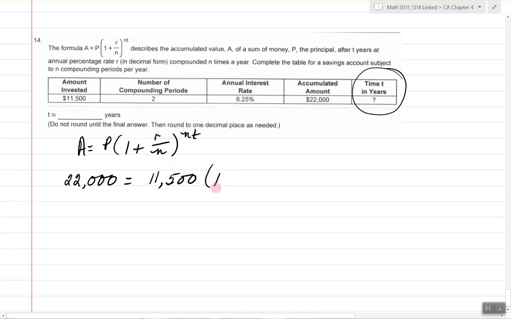And open parentheses, 1 plus, the interest rate is 0.0625, because I had to change this to a decimal, divided by the number of compounding periods, which is 2, and it is raised to the nt power, so it's 2t.